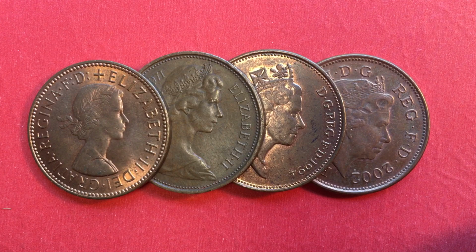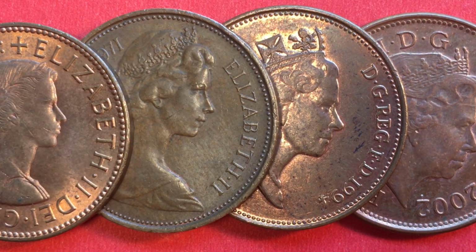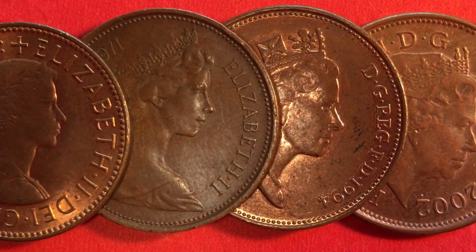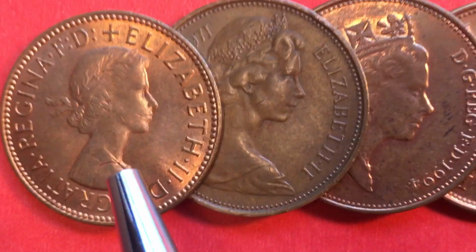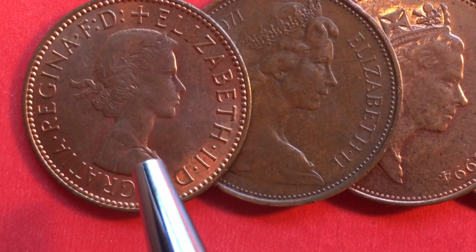Today we're going to take a look at some 2 pence coins from the United Kingdom. And one of the questions we got was, why can't I ever find the first portrait of Queen Elizabeth on the 2 pence coins? And there's a reason for that. And this is, I'm not going to fool many of you with this one, right? Here's the first portrait right here.